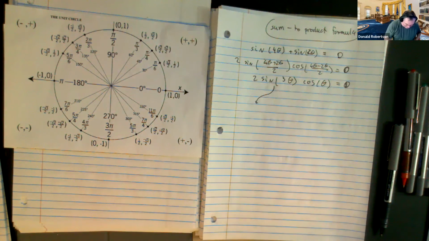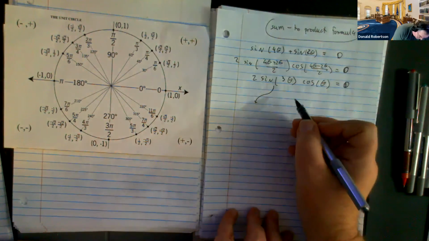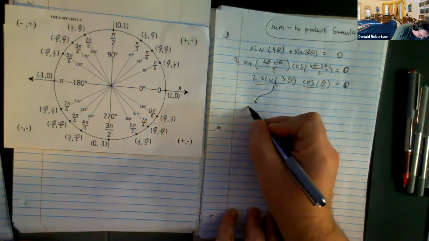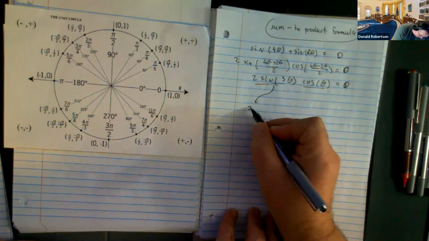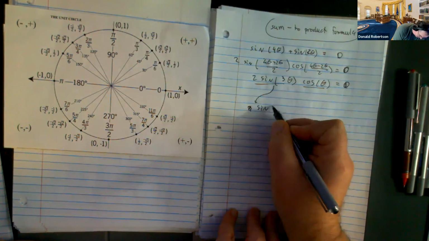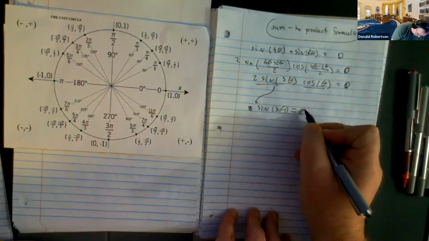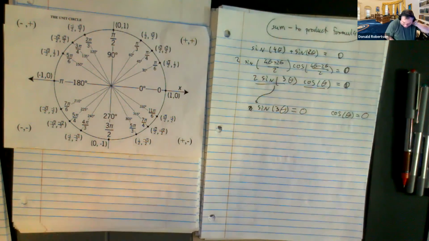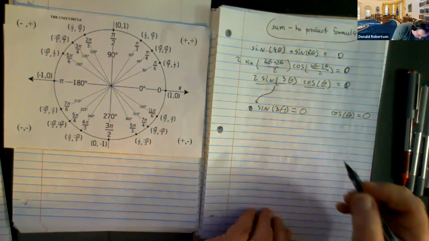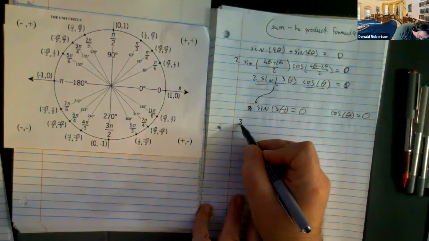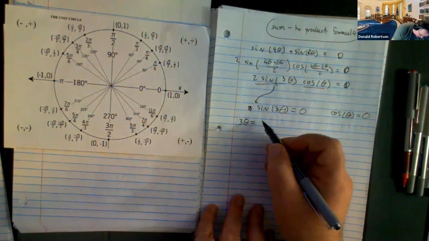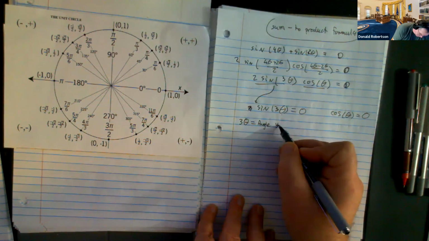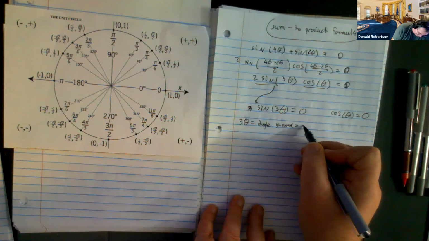Okay, I think we've given you enough time. Let's see what this one would be like. What you're going to say is two things multiplied are 0, which is pretty straightforward. So the sine of 3 theta has to be 0, and the cosine of theta has to be 0. Let's assume that they want all possible answers. I'll start with the sine. 3 theta then has to be an angle whose y coordinate is equal to 0.